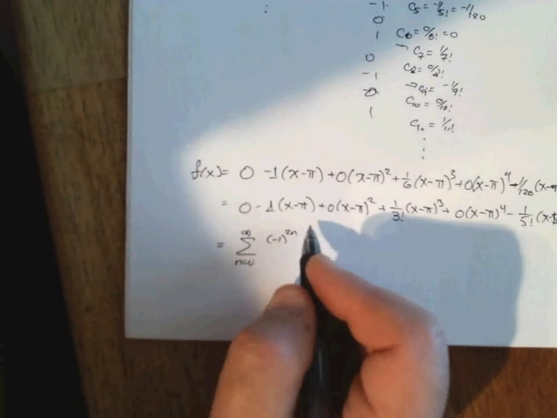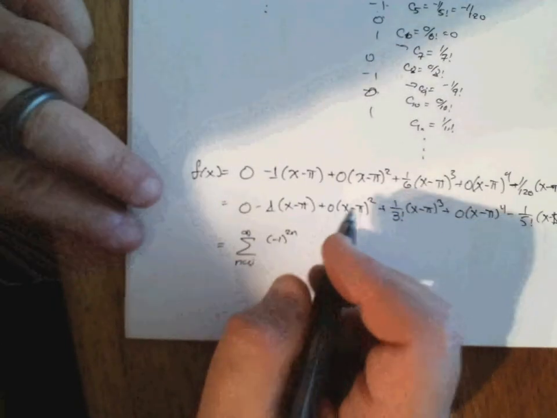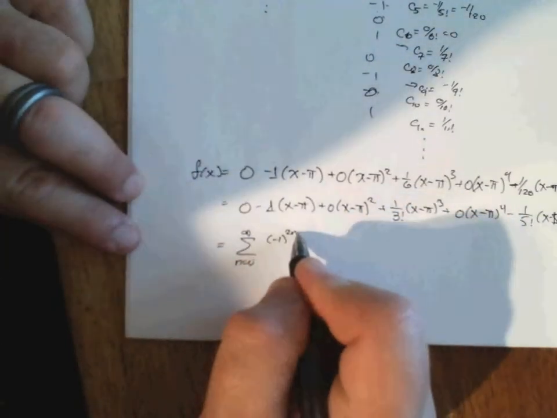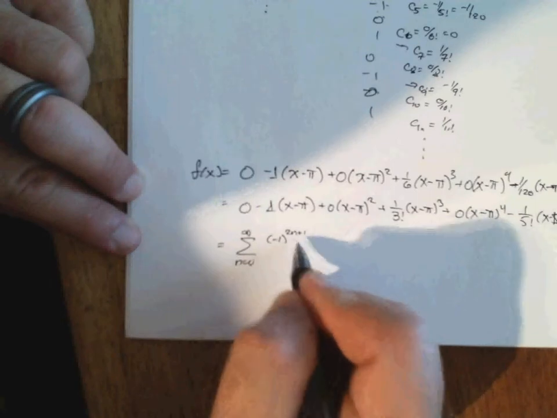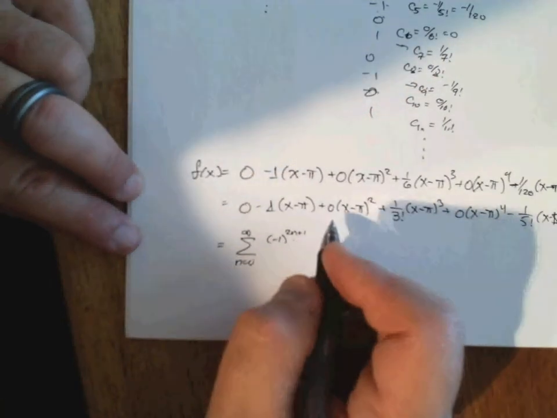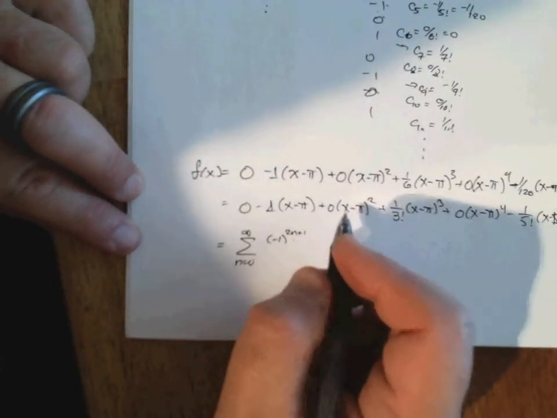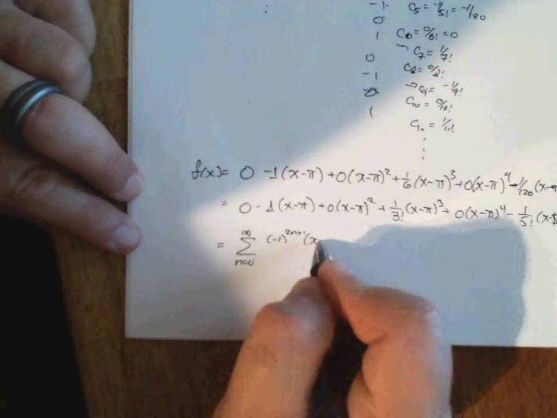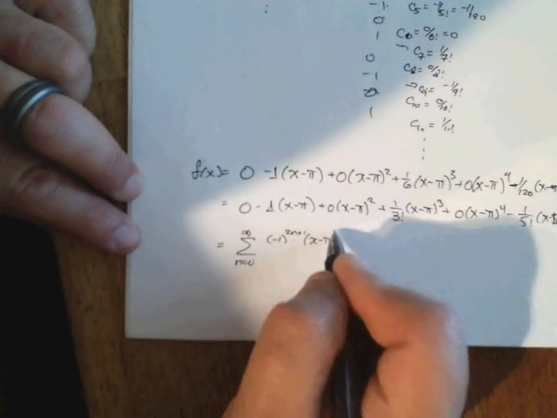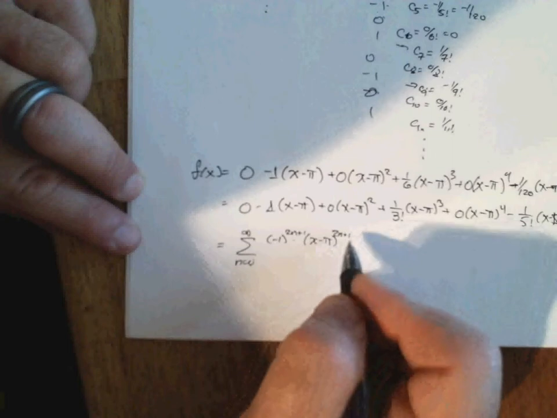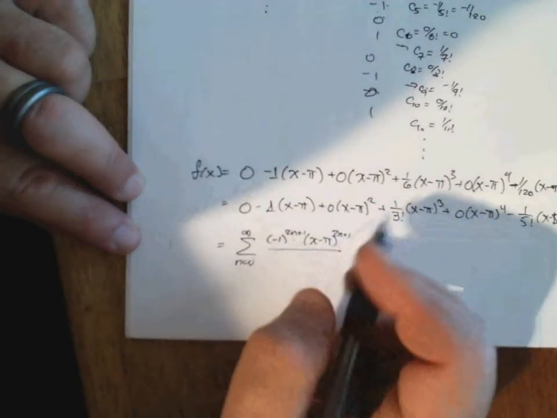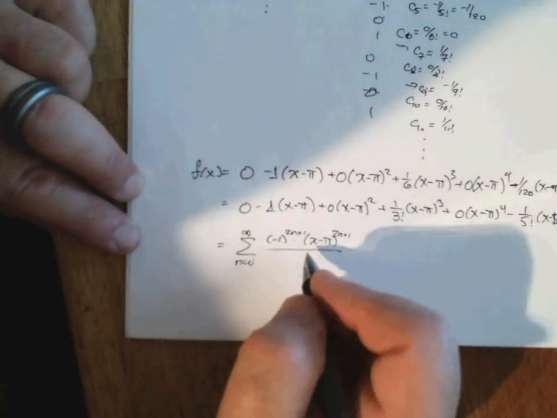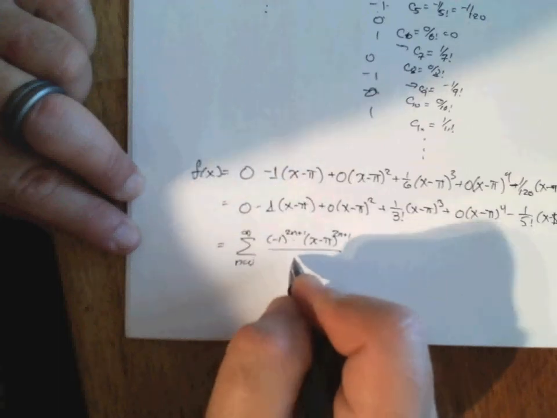When n is 1, that's going to be a -1 squared. Oh, that's always going to be positive. I don't want to write it that way. Let's do this way. See if that works. And we want the x minus pi to the 2n plus 1.